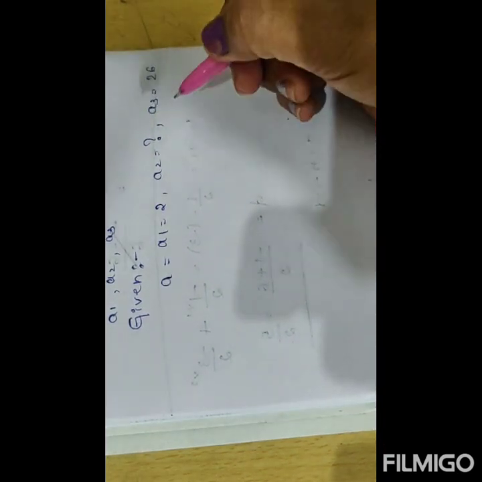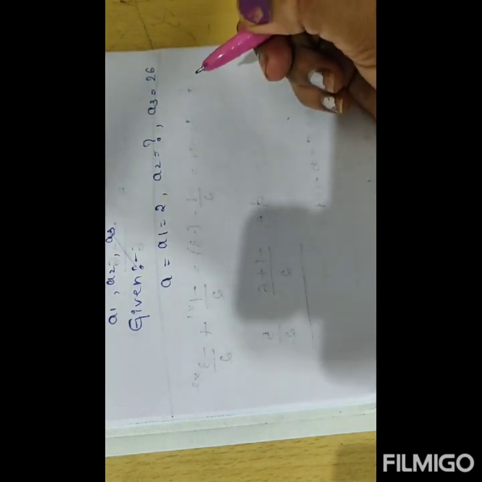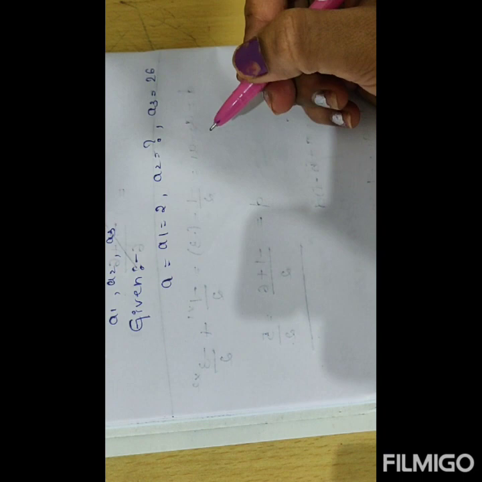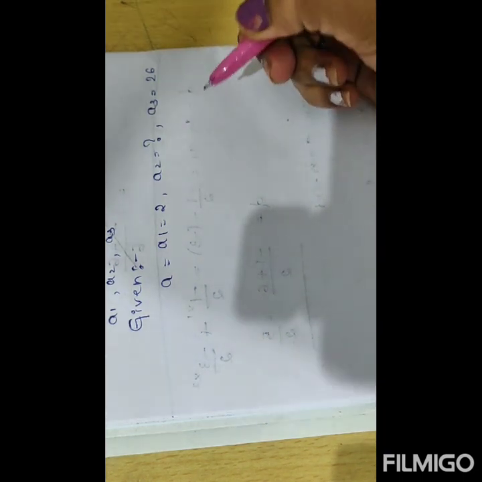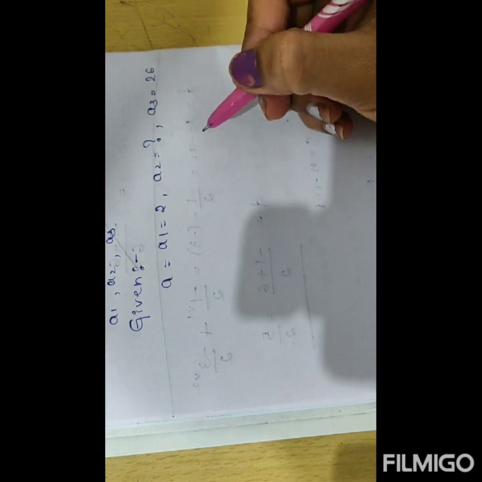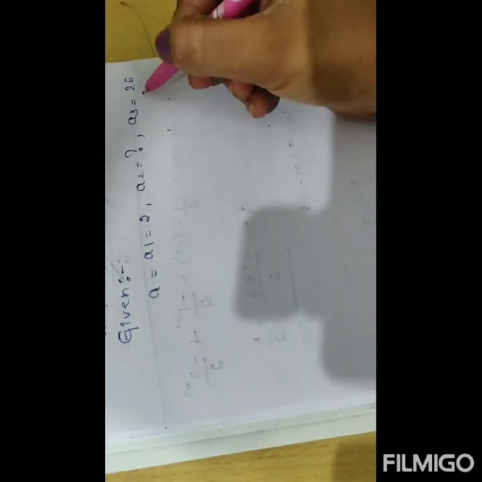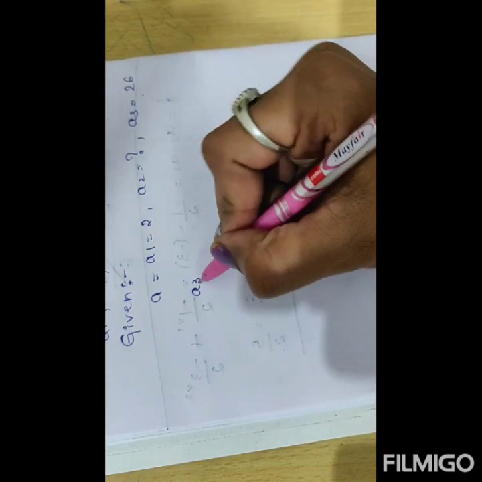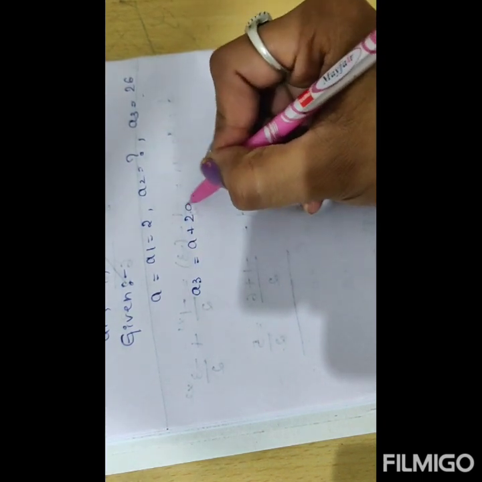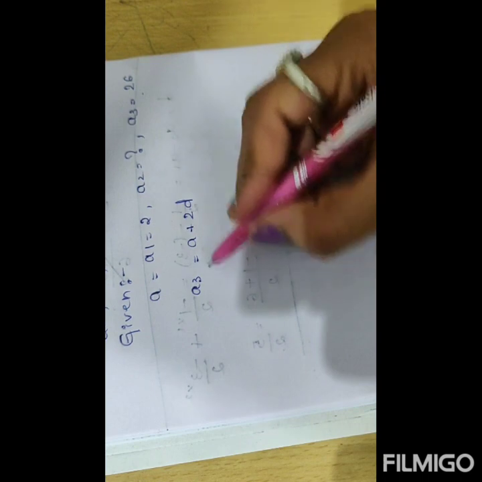So we can use An is equal to A plus n minus 1 into D in this formula. I'm going to show you how to write the A3 value now, because they have given it directly, but A3 can also be written as A plus 2D, right? So what is A3 here?